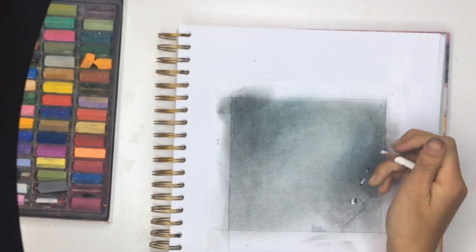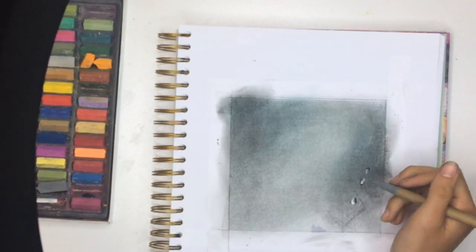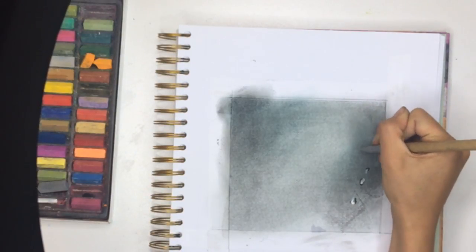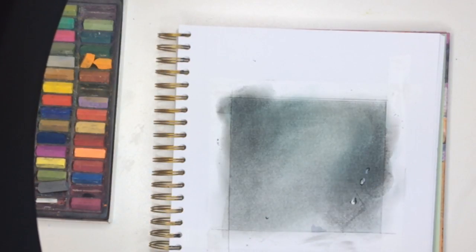I don't even know. Alright, so I'm just going to continue putting these raindrops, drips, and drops around the paper. I'm going to make them different sizes, some of them really small and some of them fairly big.